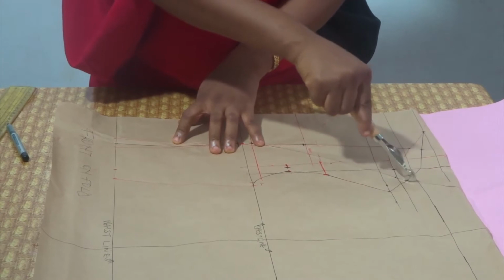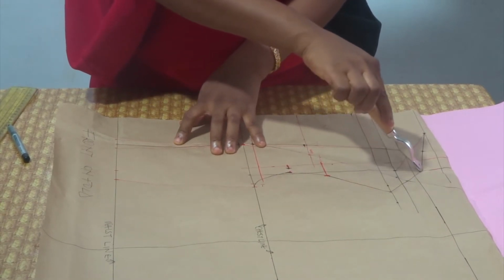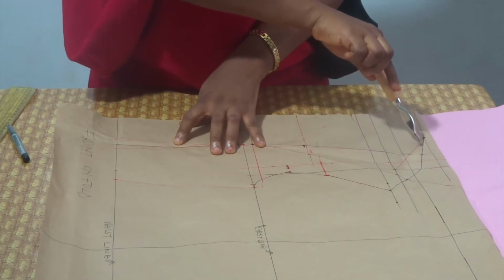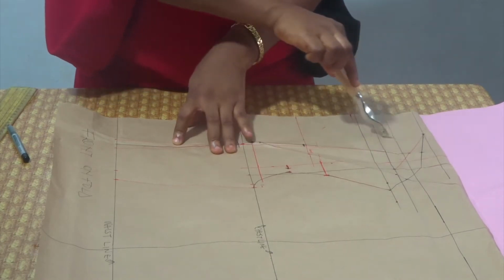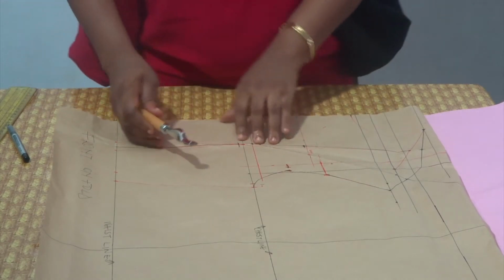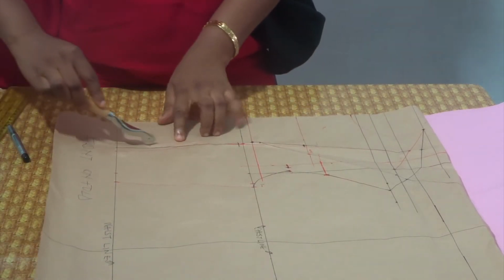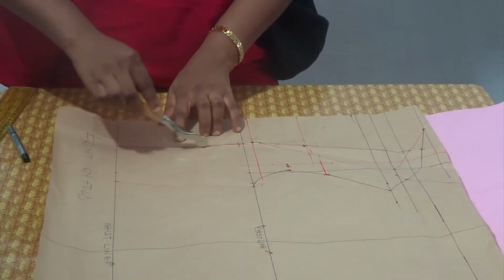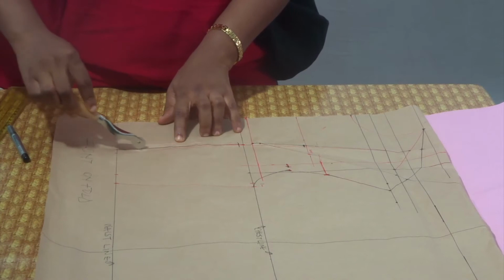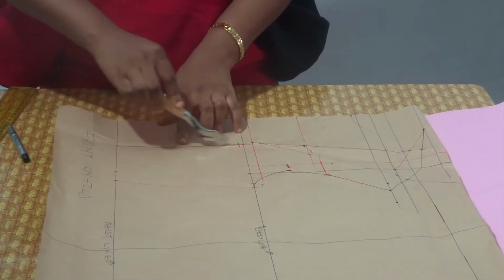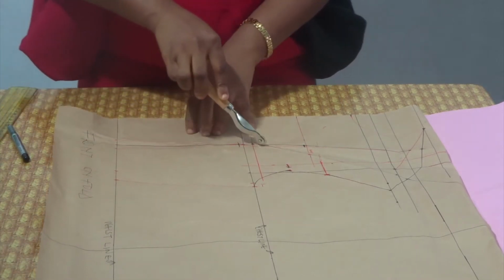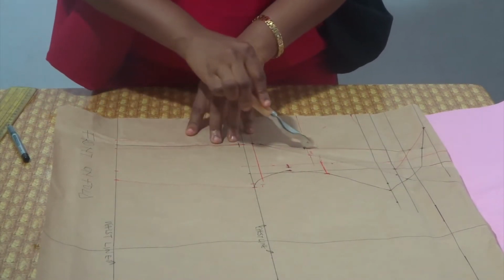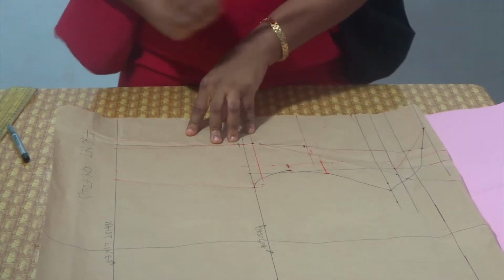Make a mark on the dart leg where it's opened, make a mark on the dart leg where it's closing, then trace the neck, round the hole. Also, make a mark on your dart leg for the waist. Trace it up, follow the dart lines like this, then you are done.